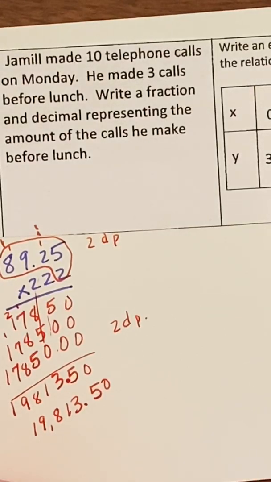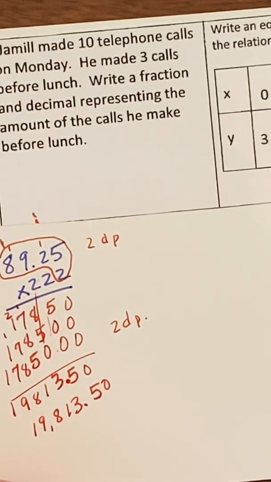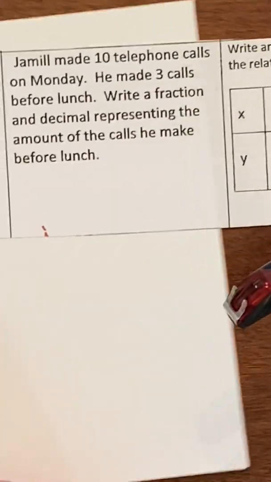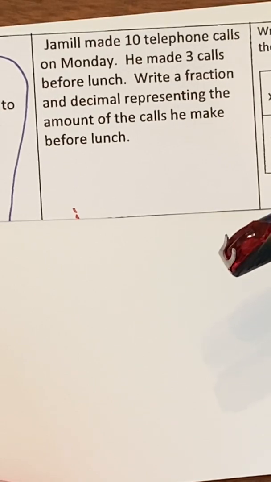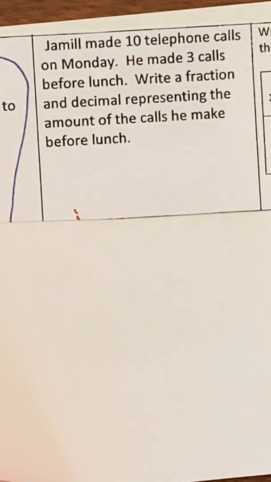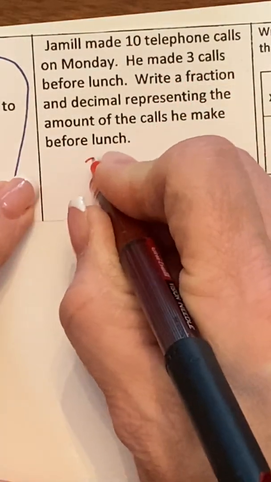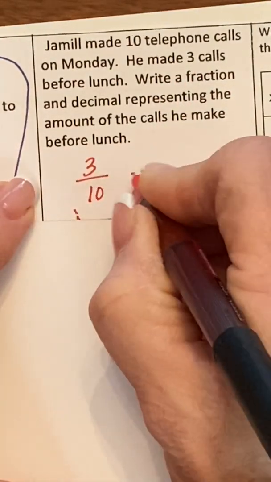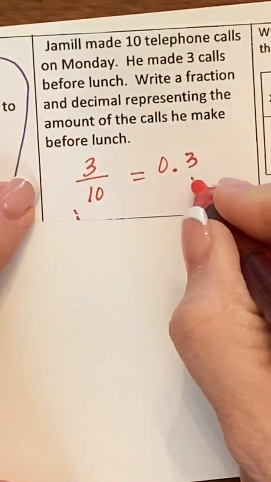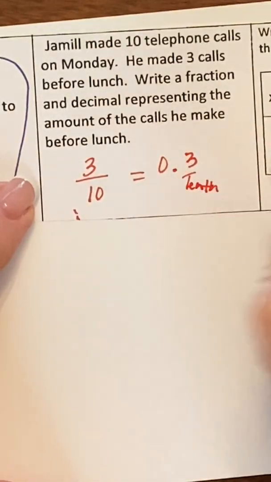So now we're going to move on to the next problem, which is: Jamil made 10 telephone calls on Monday. He made 3 phone calls before lunch. Write a fraction and decimal representing the amount of calls that he made before lunch. Well, let's write a fraction. 3 out of how many? 10. What is the decimal that goes with it? No whole numbers, but the 3 must be in the what spot? In the tenths spot. There it is.